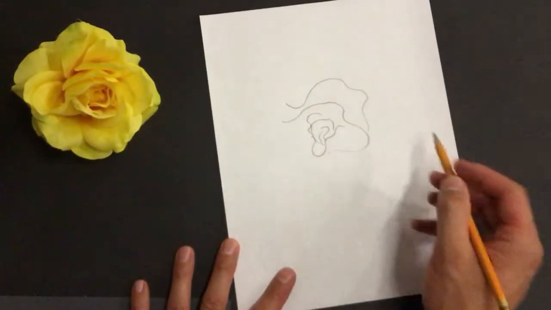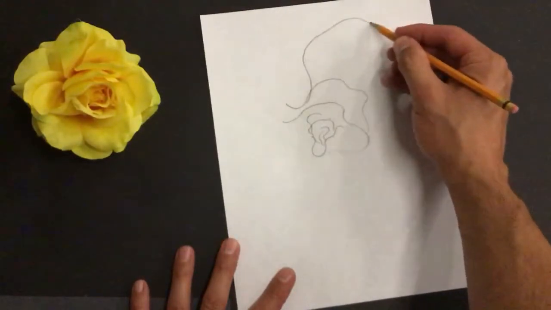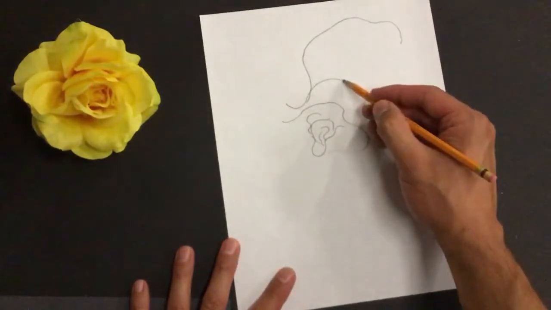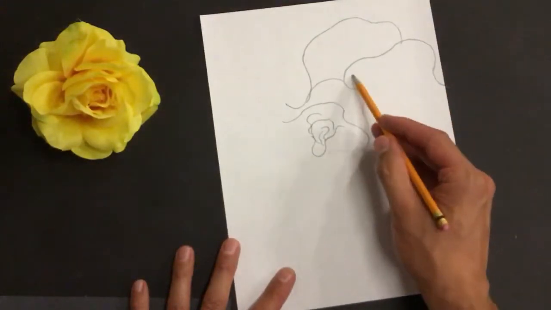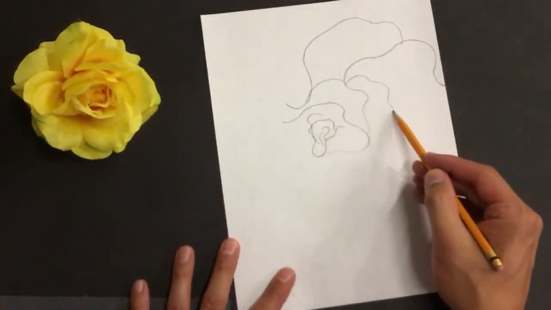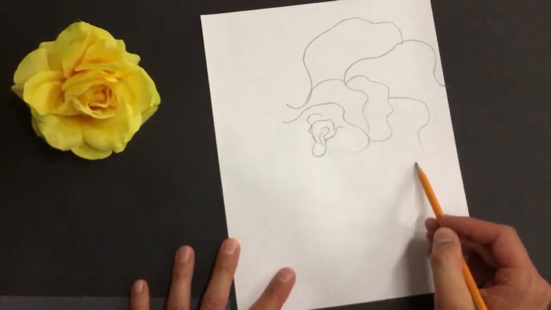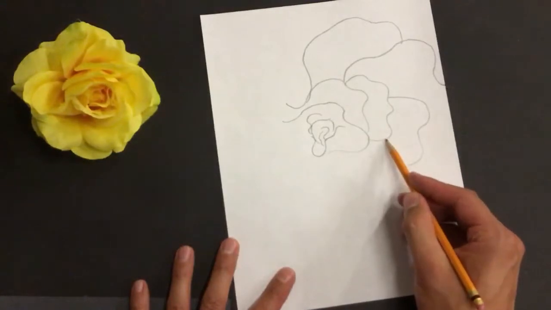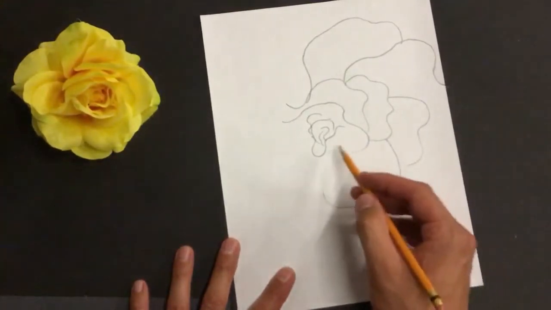But I'm not going to stop by making it a small flower. It's going to wind up being a very large flower that covers up my entire paper. We're going to do this on a regular size paper first, and then I'm going to give you a very large piece of paper once you've perfected the technique.